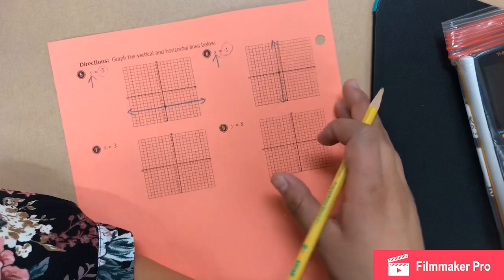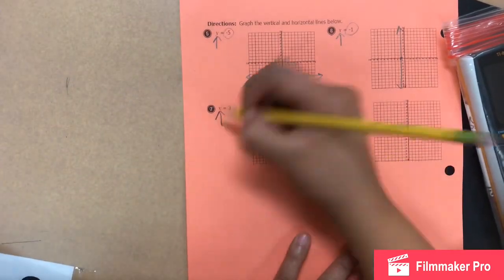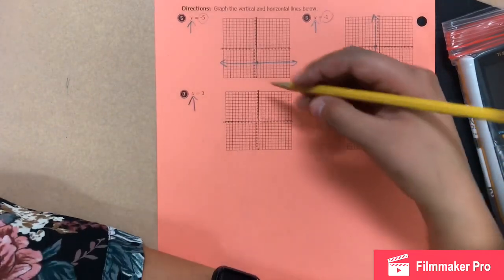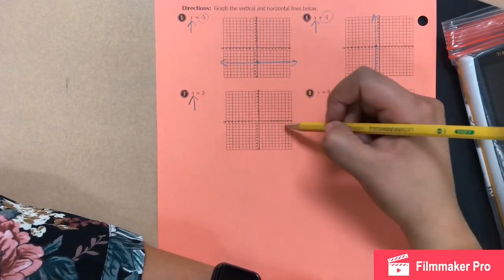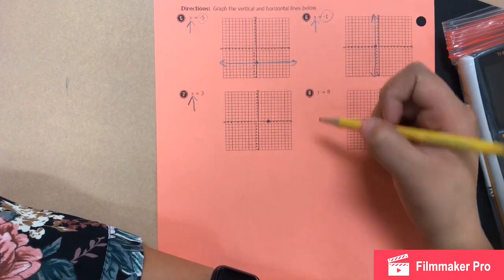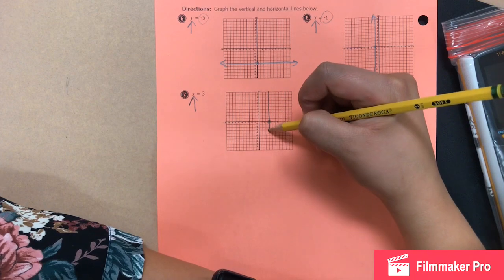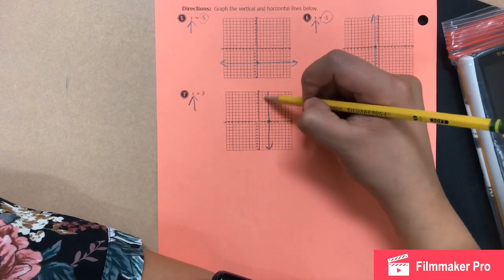Number 7 is x equals 3. So here we're going to cross the x-axis at +3. So the x-axis, +3 on the x-axis is right here. And since we're crossing the x-axis at +3, that means it's going to be a vertical line going up and down.